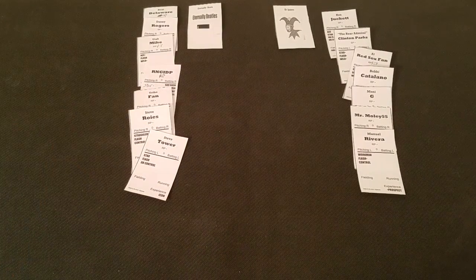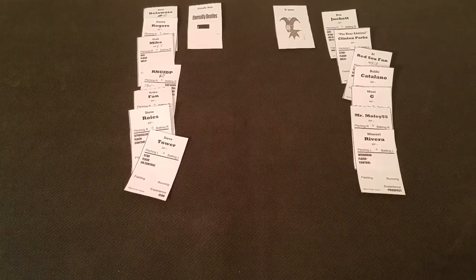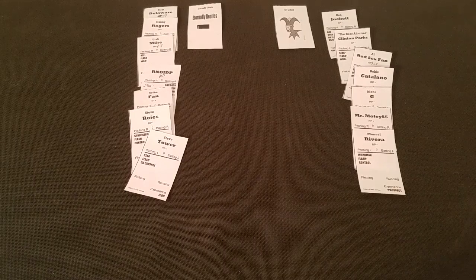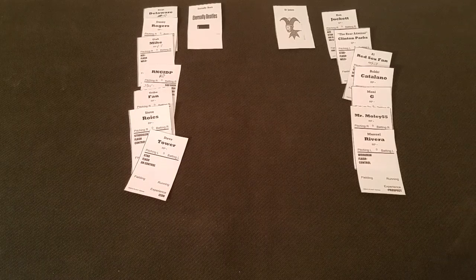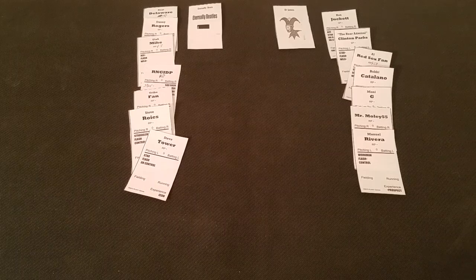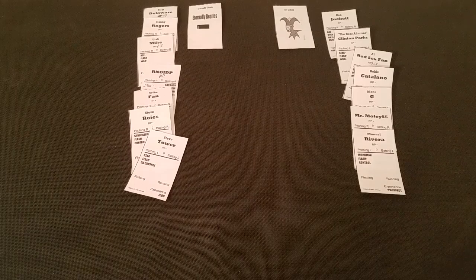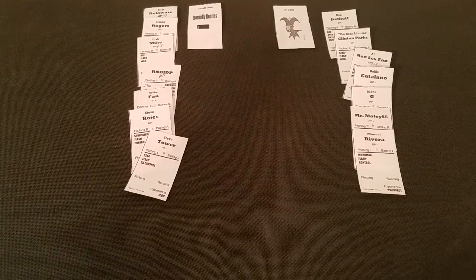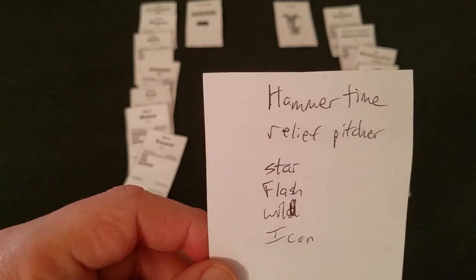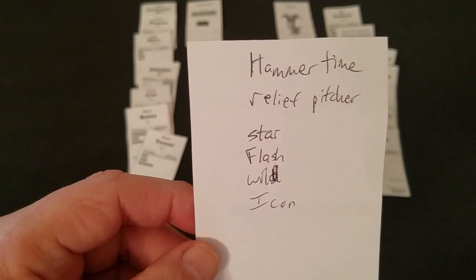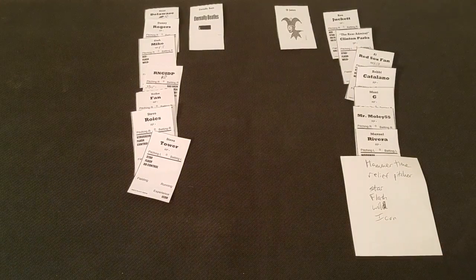All right, moving on to some players I had to add on at the end so they don't have a History Maker looking card, but they came in late wanting to be in the league, so I added them on, just wrote them down on paper. And that's for ID Jester. His name is Hammer Time. So Hammer Time is a relief pitcher, Star, Flash, Wild, and an Icon. So that's Hammer Time. And we did the same thing for Team Beats.